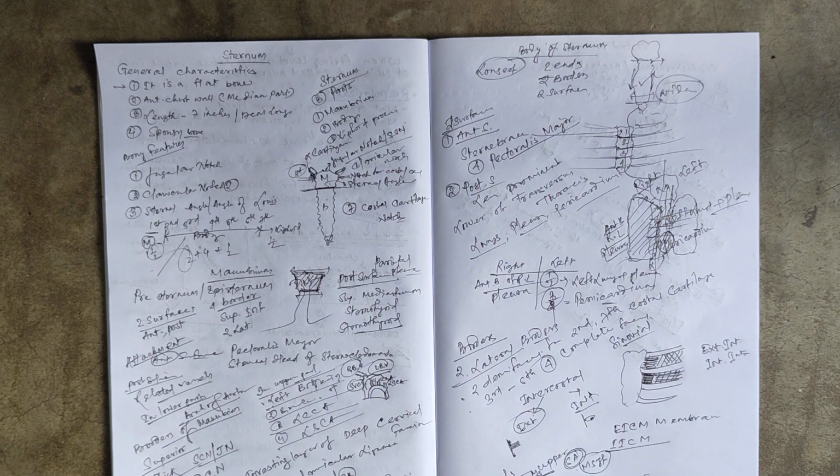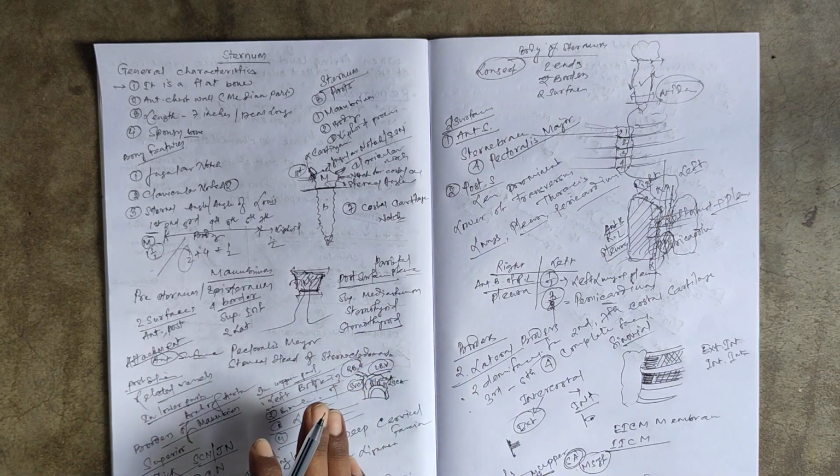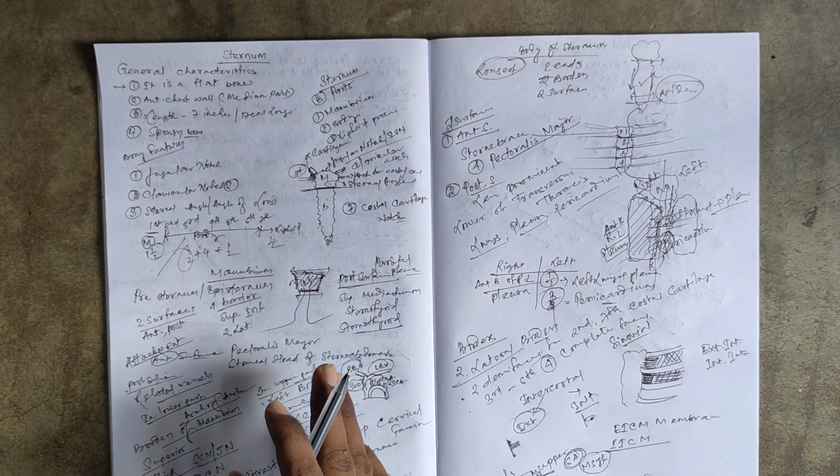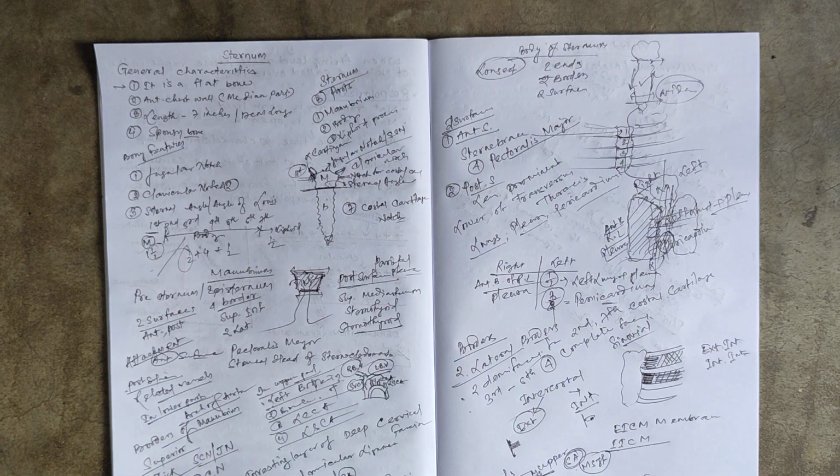Now the anterior surface gives insertion to the rectus abdominis muscle and the aponeurosis of the external and internal oblique muscles. The posterior surface gives origin to the diaphragm and the transversus thoracis, and it is related to the liver. And each lateral border gives attachment to the aponeurosis of the internal oblique muscle and transversus abdominis muscle.